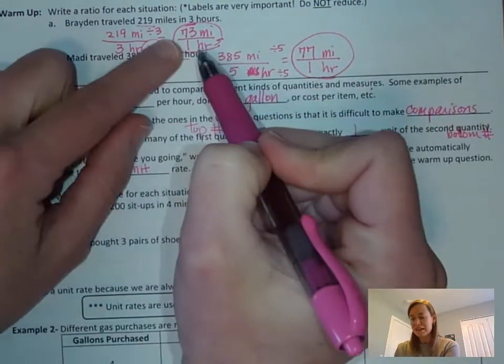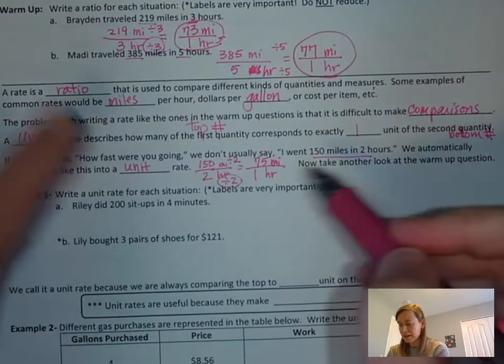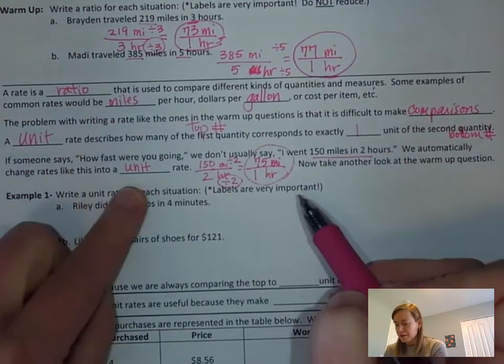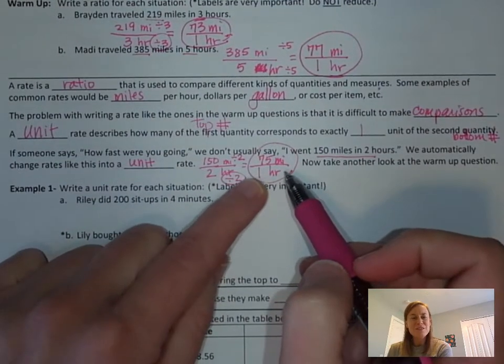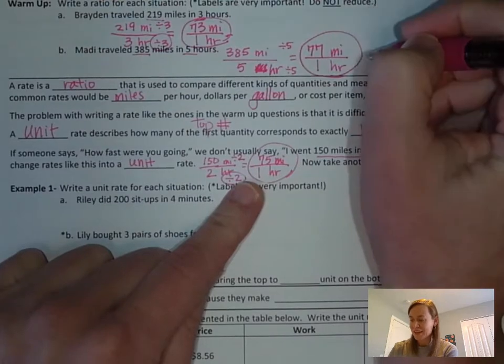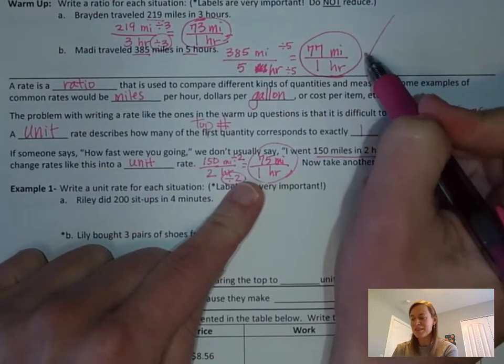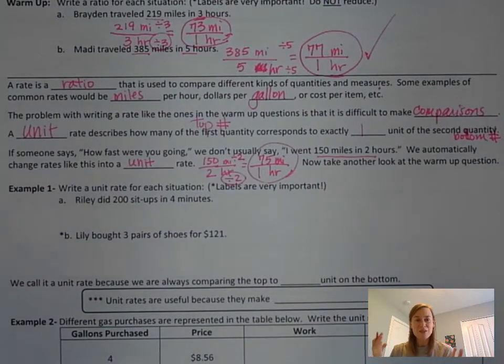So here we have Braden at 73 miles per hour, Maddie at 77 miles per hour, and this other person, I don't know whose name that is, at 75 miles per hour. Now, which one of them was fastest? It looks like this one right here was fastest because she went the most miles in 1 hour. Okay, so that is how unit rates work. Let's see a few more examples.